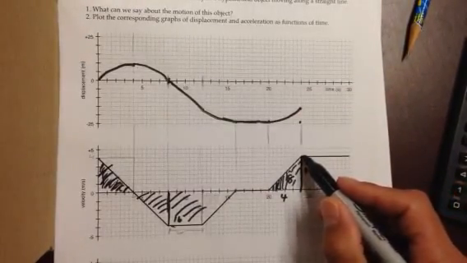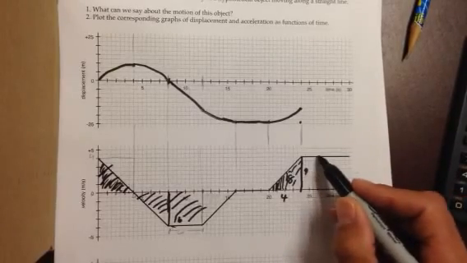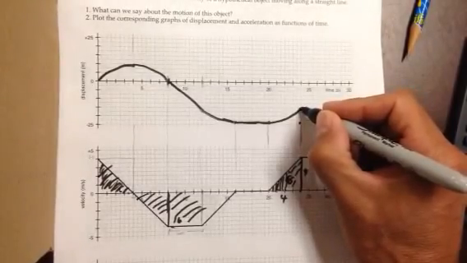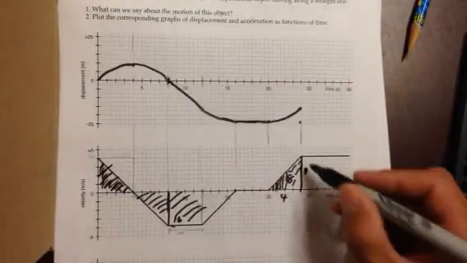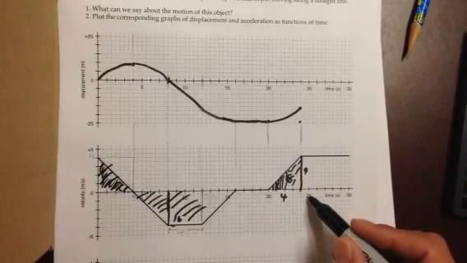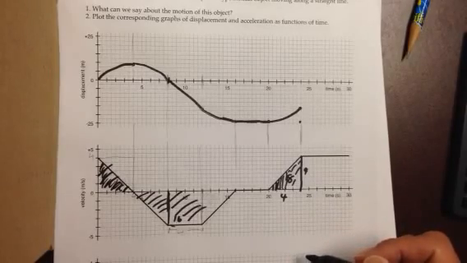And now I have constant velocity. And with constant velocity, my position is going to change at a constant rate. So I'm going to have another straight line here. How much is my position going to change? Well, this is going over 4. And my time interval is 7.